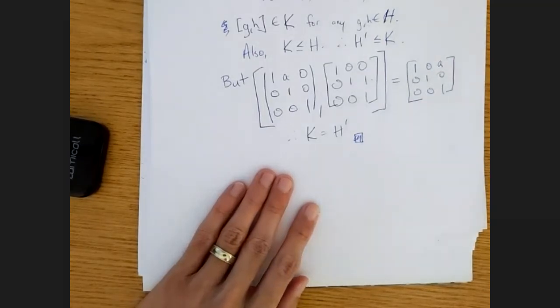Okay. So, this question is just to do some computations.